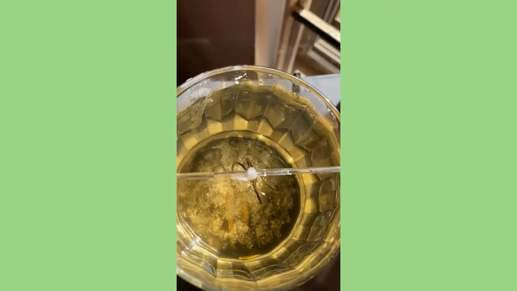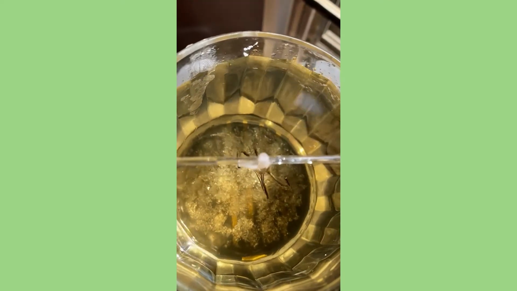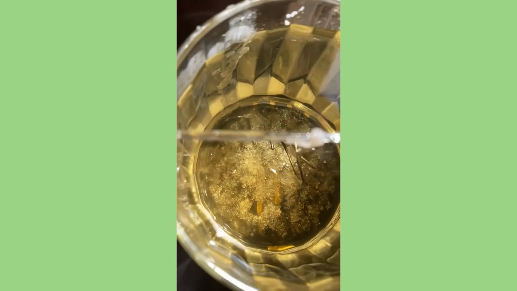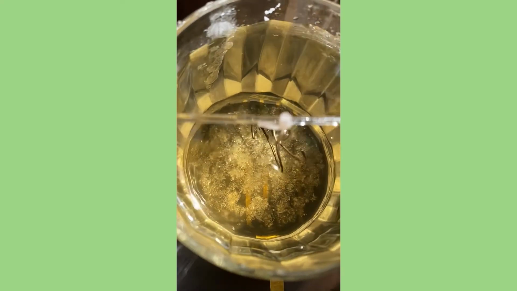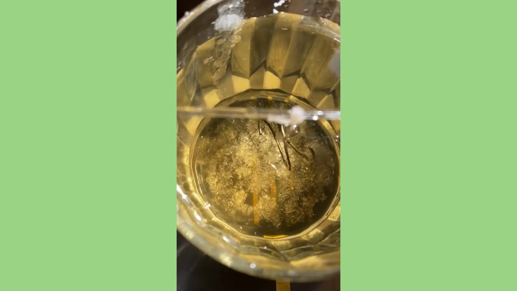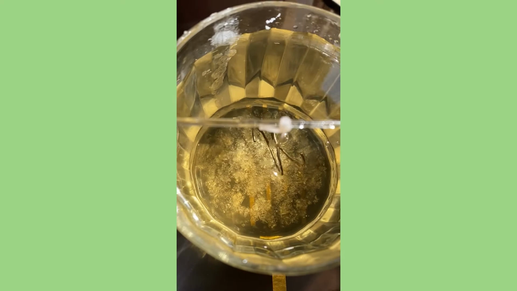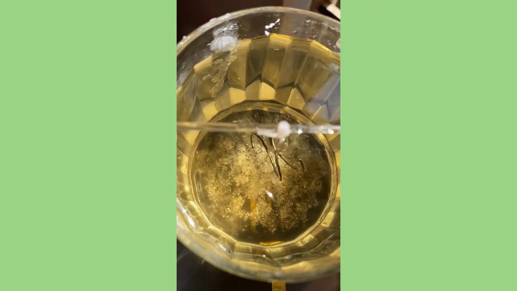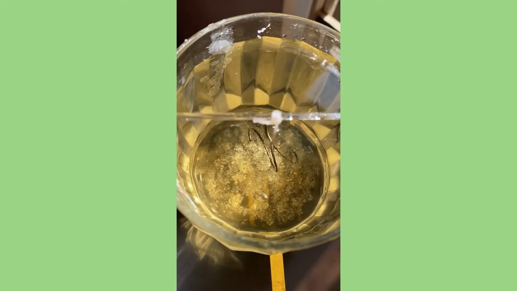So let's just see how they look. They are still forming, and it's only a few hours after I'm showing you this result. So after 4 to 5 days, we are going to see a lot of crystals.